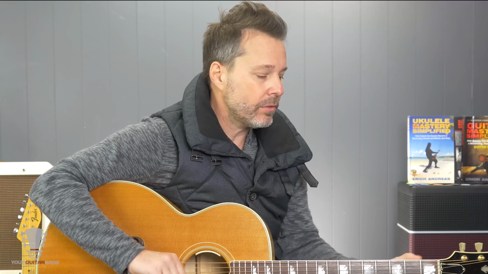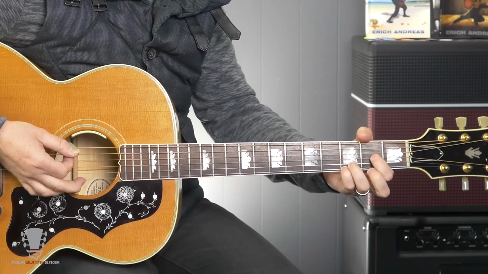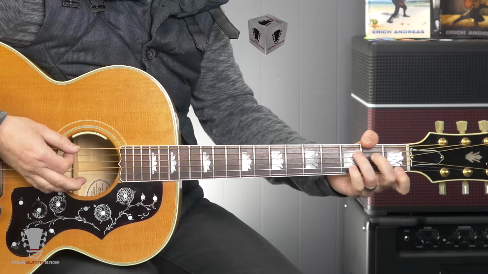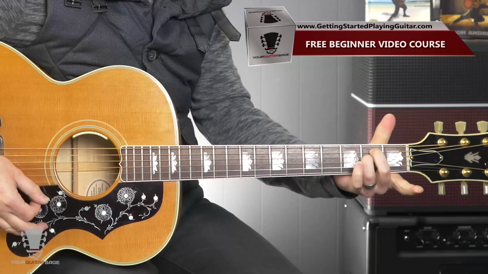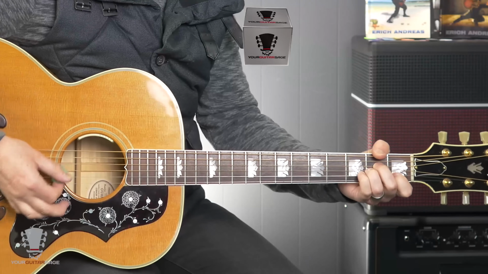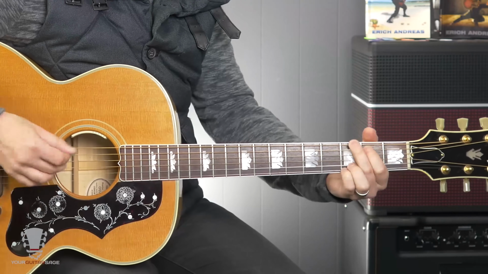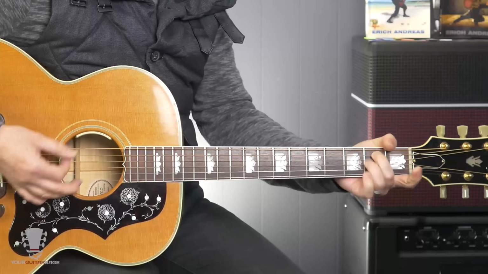There are certain chords that will appear way more often than other chords. In order, those are the 1 chord, the 5 chord, the 4 chord, the 6 chord, and arguably the 2 minor chord. Okay? And that's the G, the D, the C, the E minor, and the A minor.